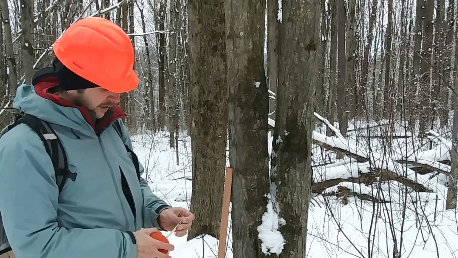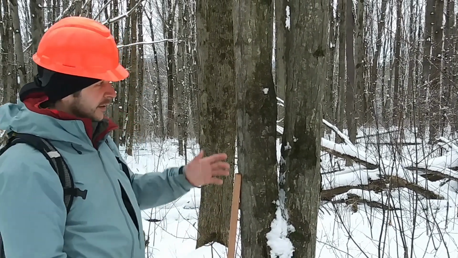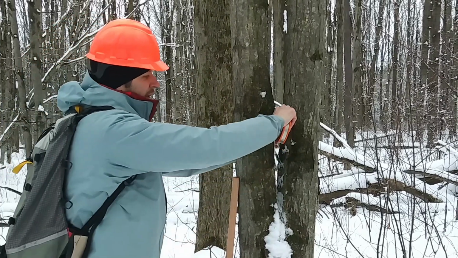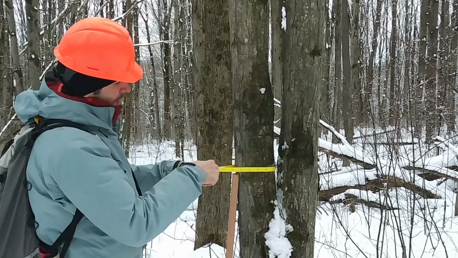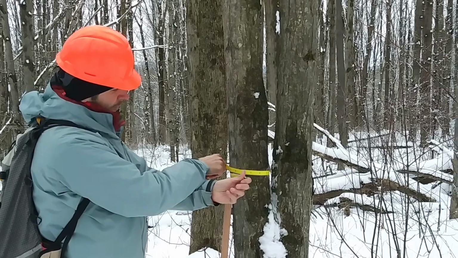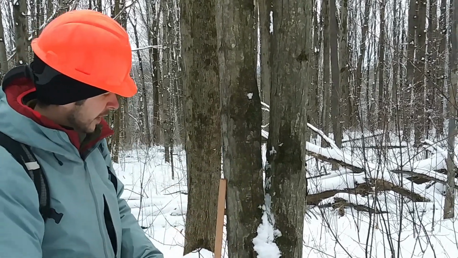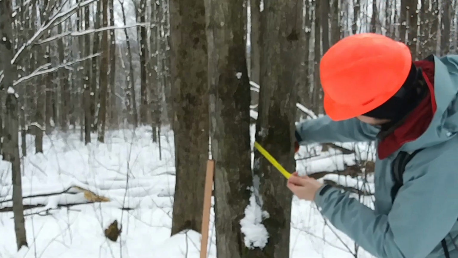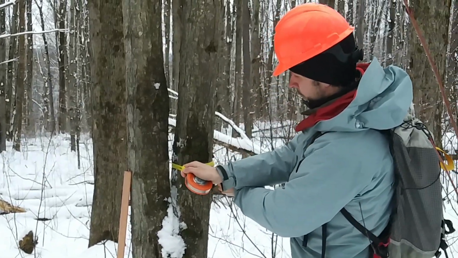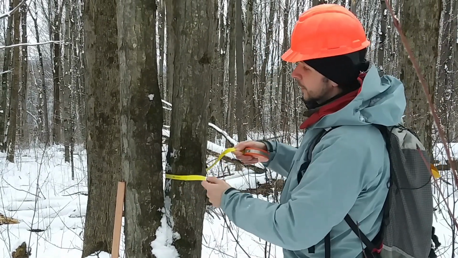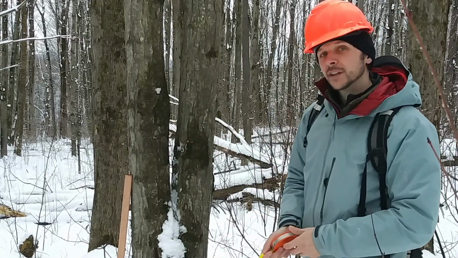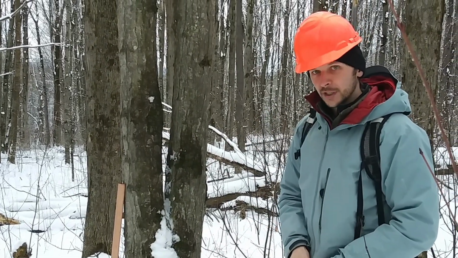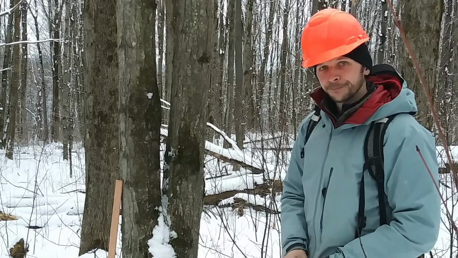So to measure the effective diameter of this entire unit, I'm going to measure the diameter of this stem, 14 centimeters, and also the diameter of this stem, which is 15 centimeters, and I will effectively treat them as if they are two separate trees in this case.